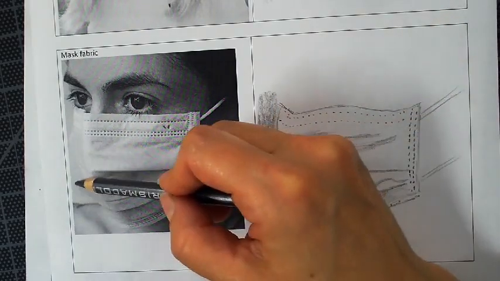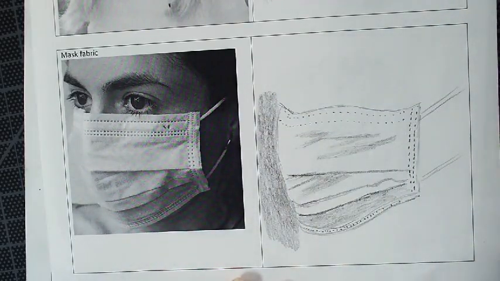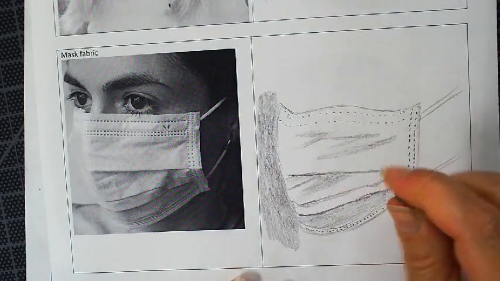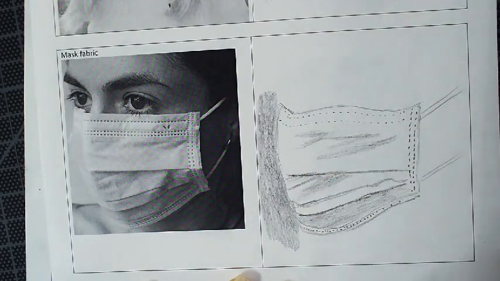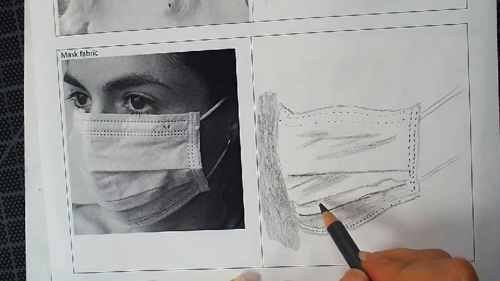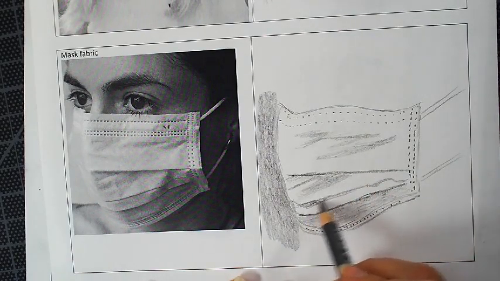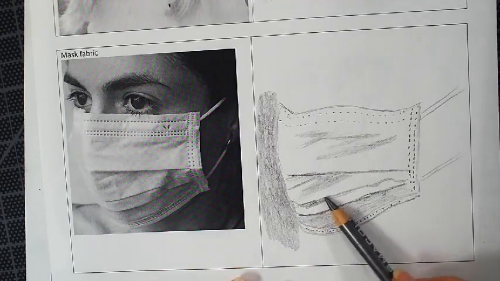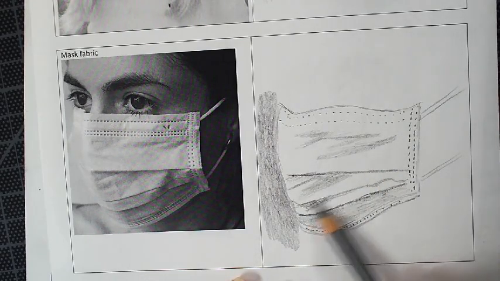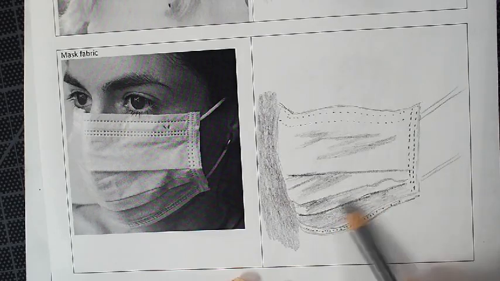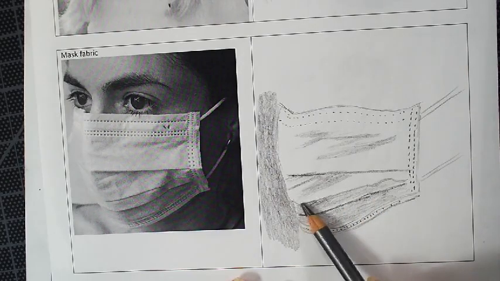Okay, so this is just the background that's right here, and I exaggerated the value a little bit. So just a few things I would do to, well, let me finish doing a few values down here first. I'm going to go in and shape those other parts in a little bit. It's not white like the paper, so that's why I'm putting in all these values.